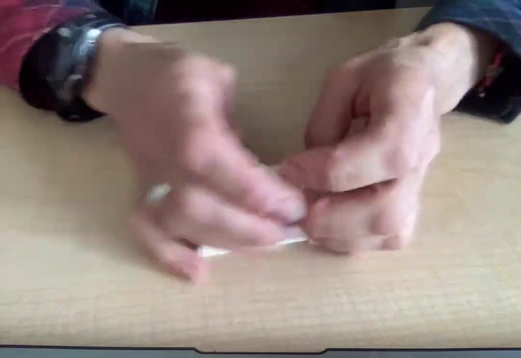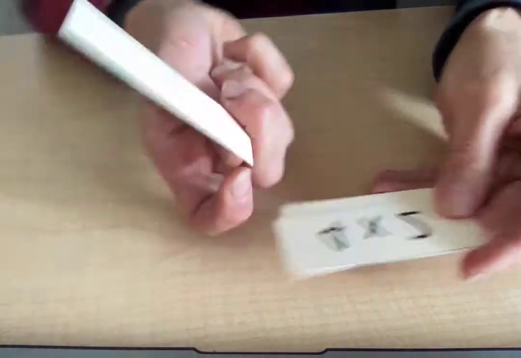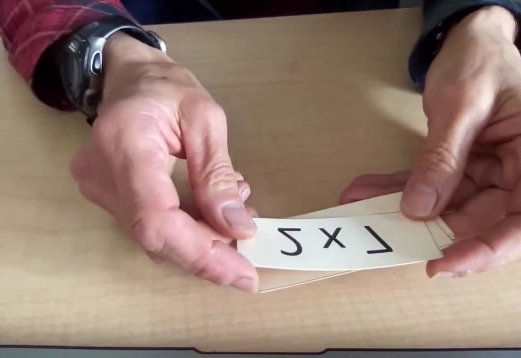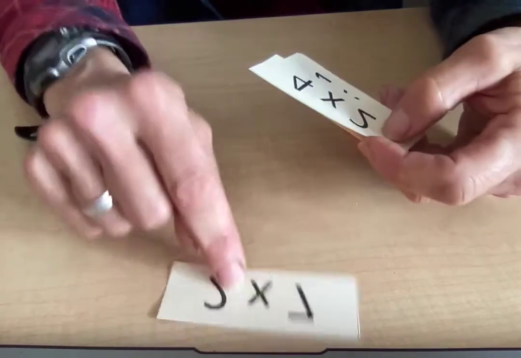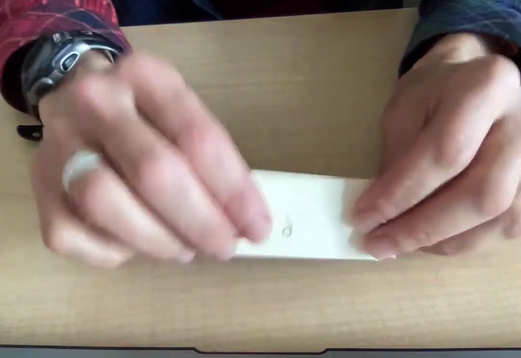And then you do it again. The point is, if you're not sure, check right away and then do it over again. 2 times 7, 14. And go through them again and again with the answers on the back.